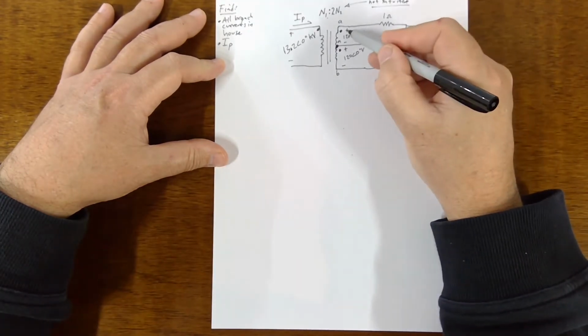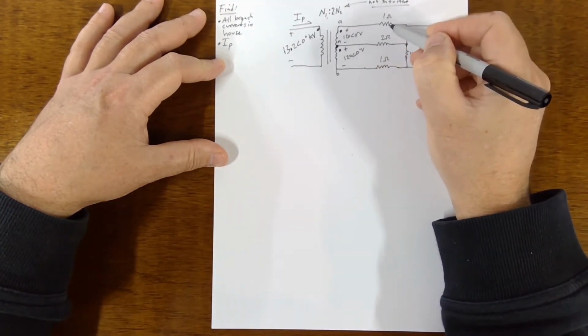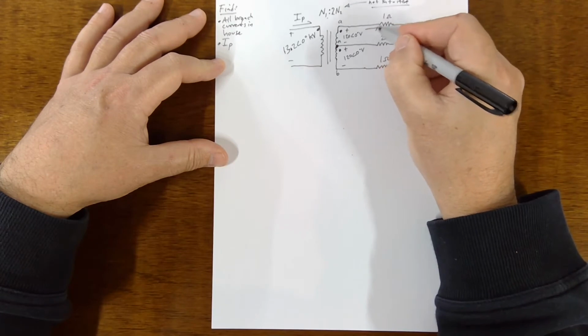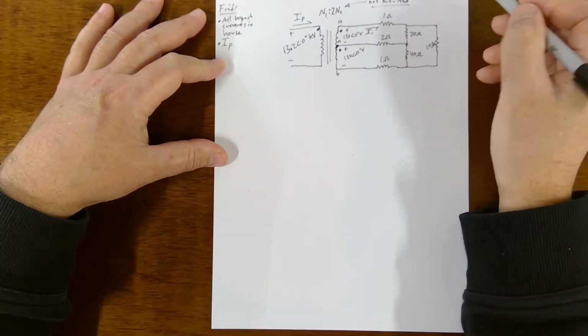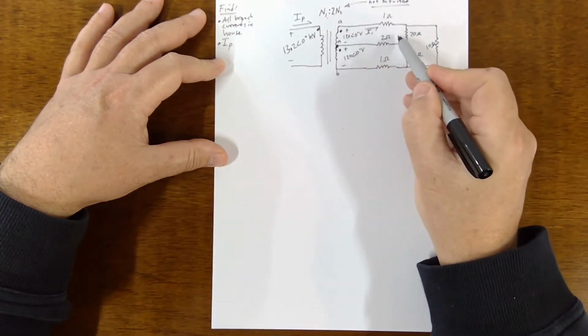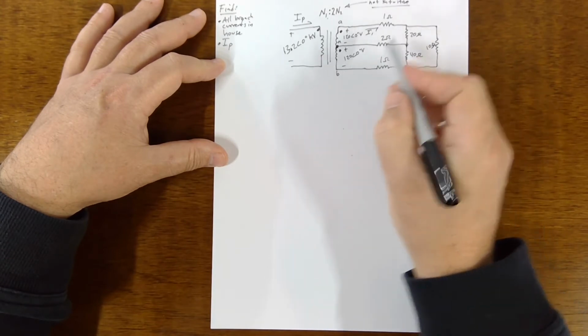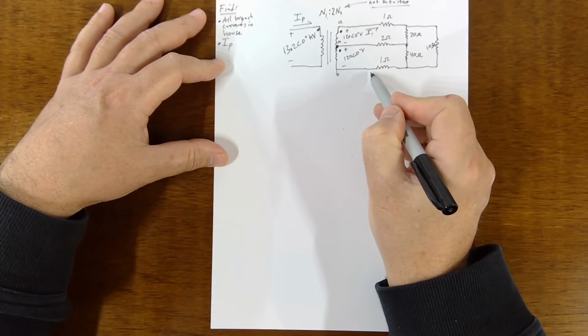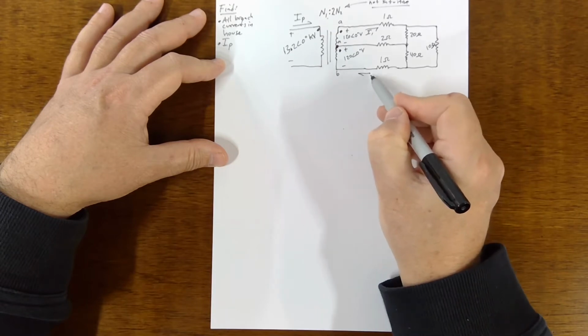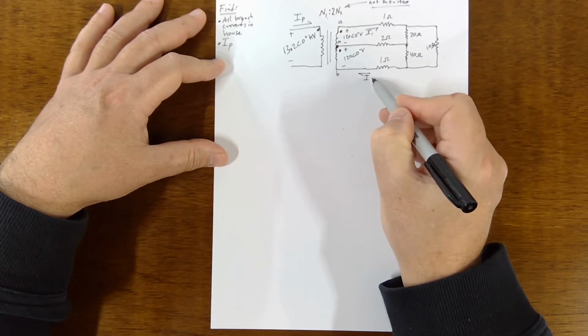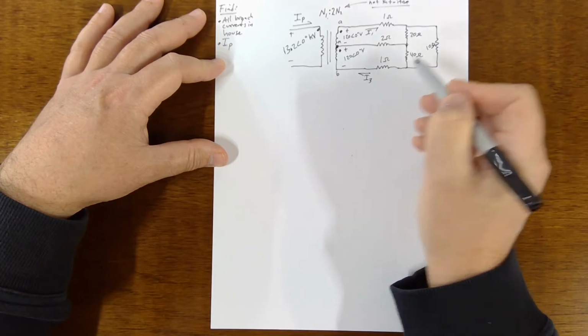There's a positive here. Let's call this I1 coming out of the positive, going this way. There's a negative here. Let's call this I3 going that way.